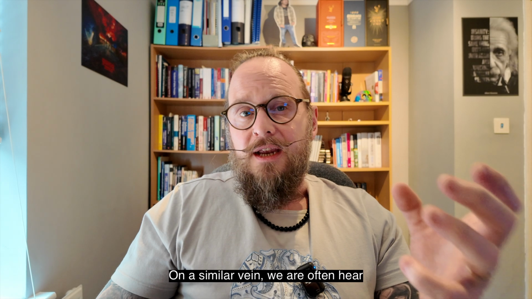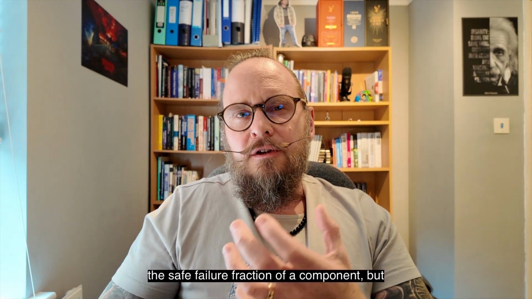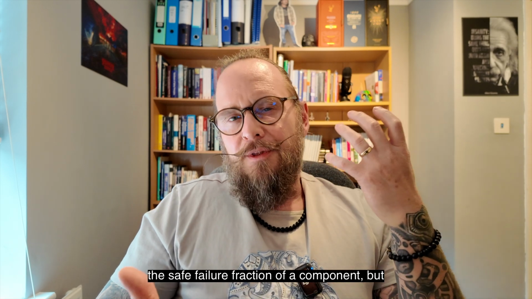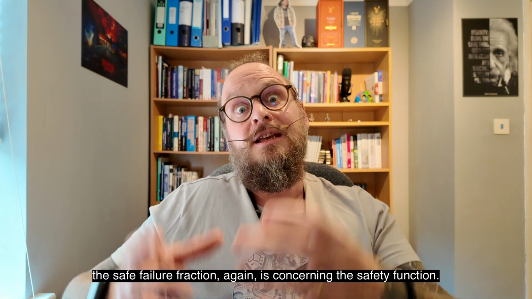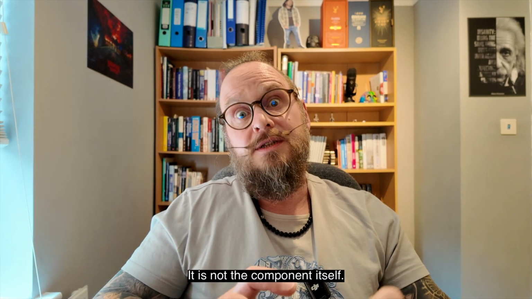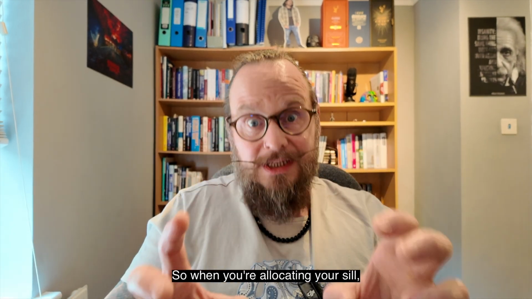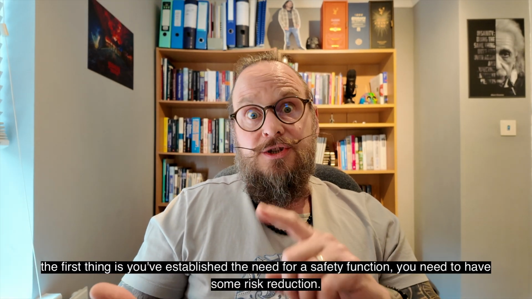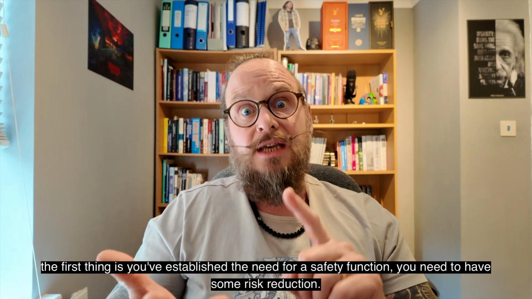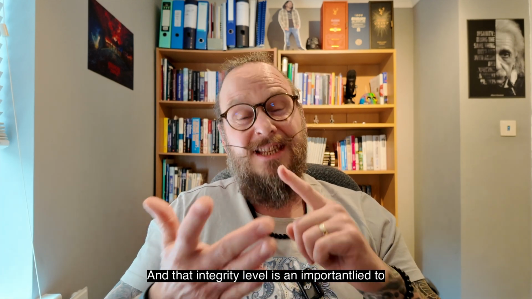In a similar vein, I often hear the safe failure fraction of a component, but the safe failure fraction, again, is concerning the safety function. It is not the component itself. So when you're allocating your SIL, the first thing is you've established the need for a safety function. You need to have some risk reduction, and that integrity level is applied to the safety function as a whole.